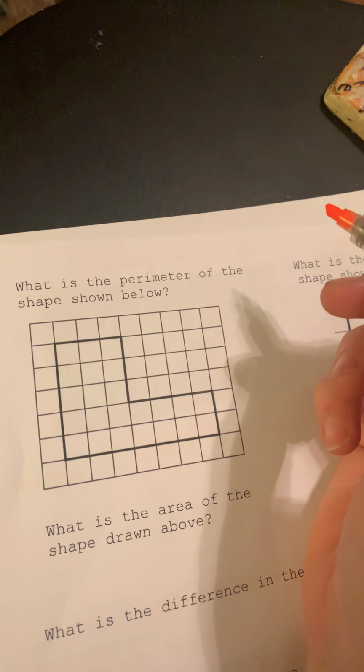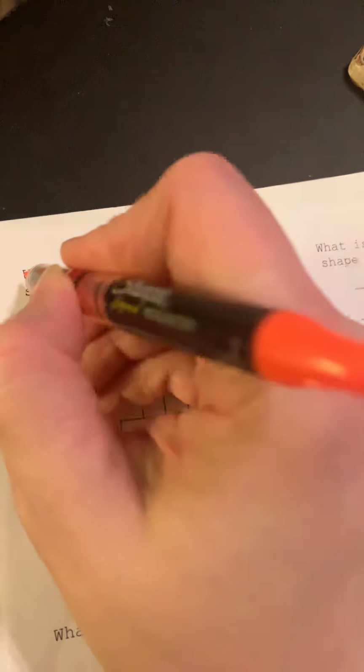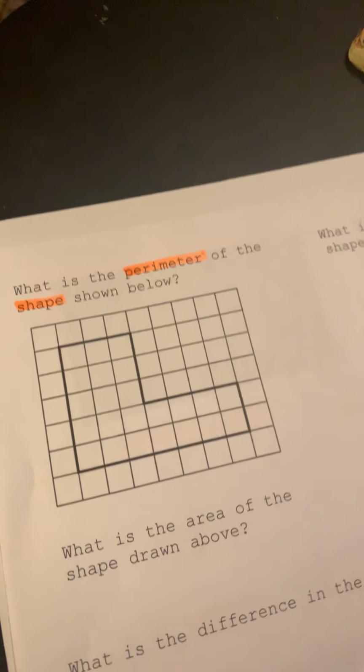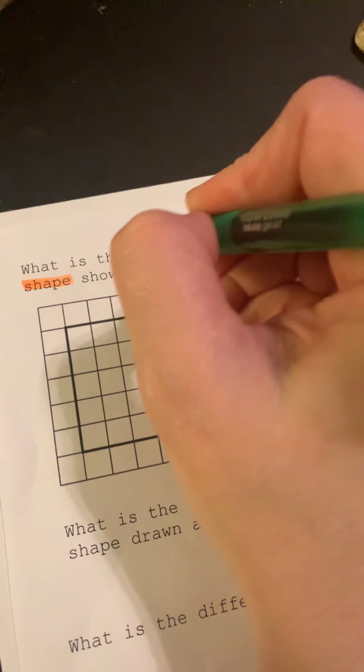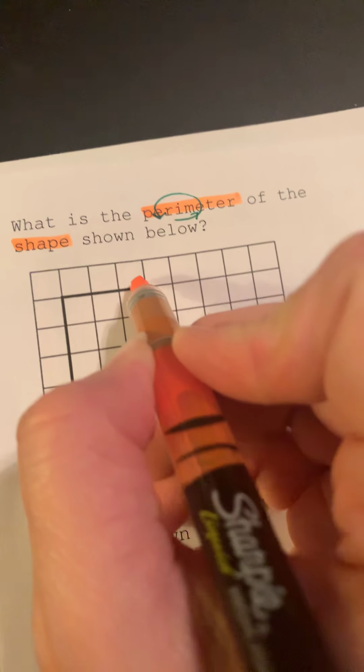Okay, and then the back side. There's no assignment, so take the time to be thorough. I want y'all to just scan this by yourselves. What do you think we should highlight? What should we summarize? Yep, perimeter, shape. The perimeter is all the way around. So the easiest way to do this is to trace around and count. Watch me and then we'll do it together.